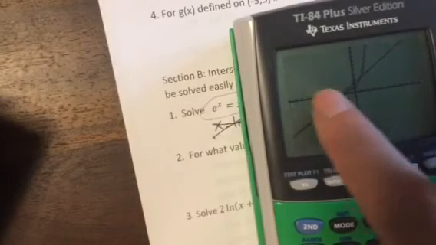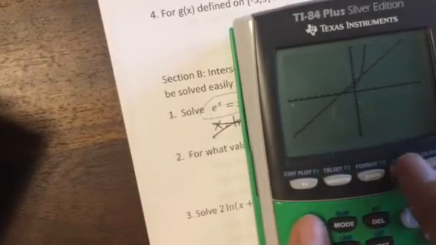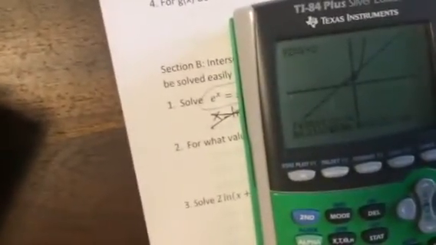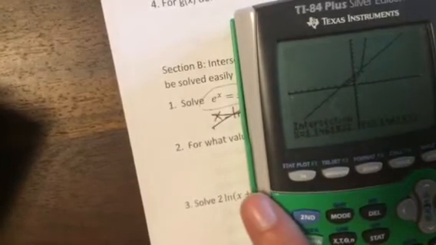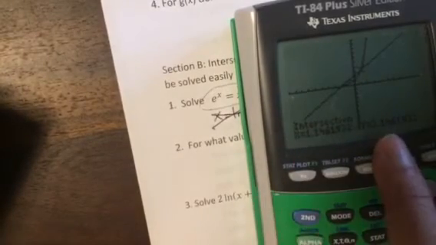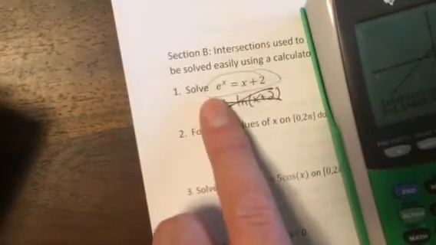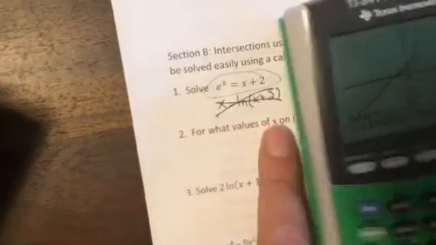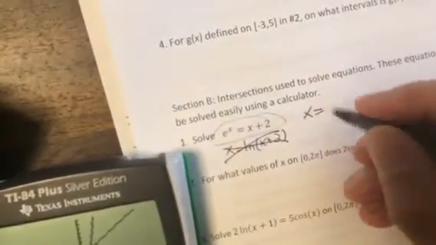Here's this exponential. It'll intersect with a linear right here and right here. The way we find it is we press second calc intersect, enter, enter, enter. And it'll tell us the intersection is at x equals 1.146 and y equals 3.146. The x value is the x value that makes both sides equal to each other. The y value is when x is 1.146, what both sides are equal to. We don't really care what both sides are equal to. We just care what are the solutions to this. And the solutions are what x values make the two sides the same.